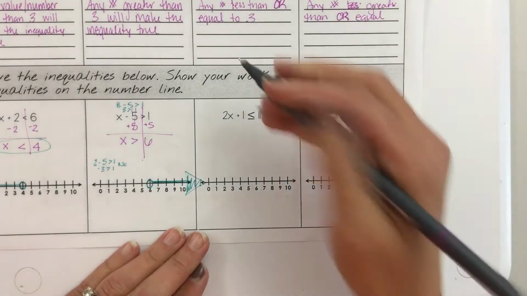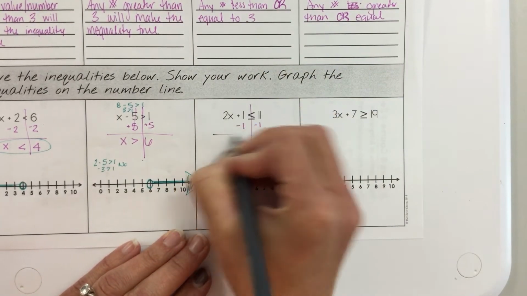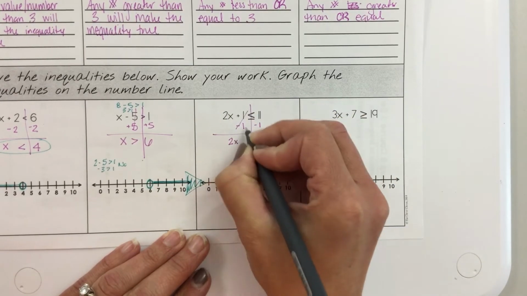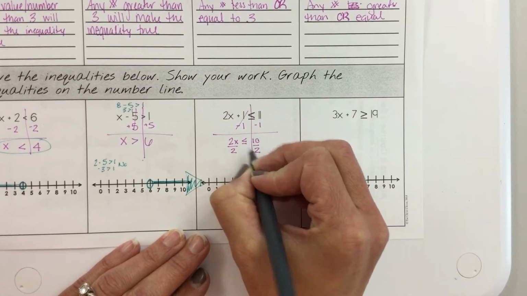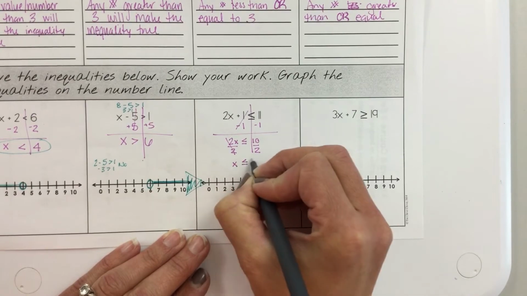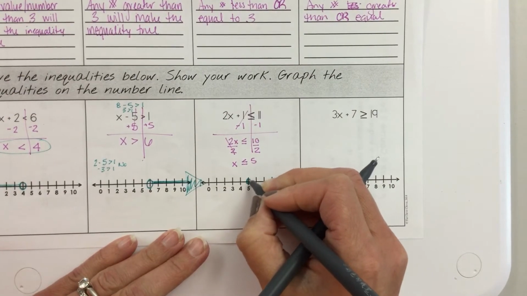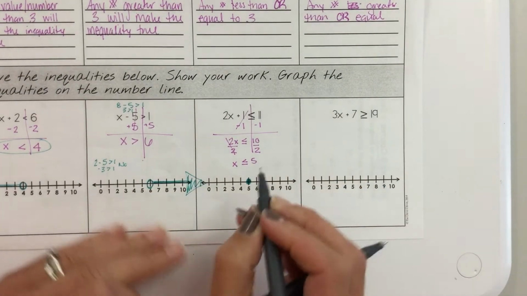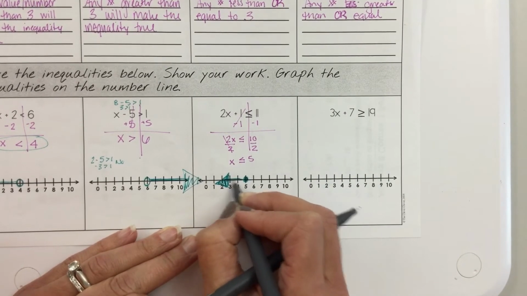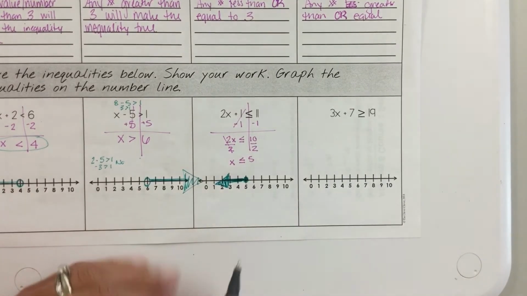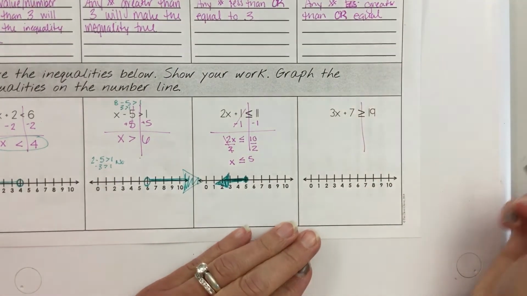Okay. So now we have these 2-step inequalities. The first thing I'm going to do is subtract the 1 from both sides. 2x is less than or equal to 10. Divide both sides by 2. x is less than or equal to 5. So I've got to find my 5 on my graph, and I'm going to shade my circle in because our inequality has a line underneath it and it says less than, so I shade to the left. When I look at your graph, I should be able to tell your circle and what direction your arrow is going.